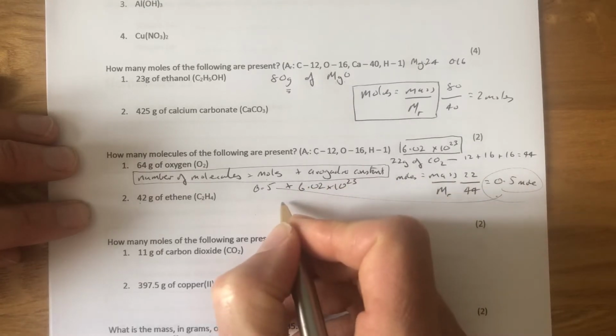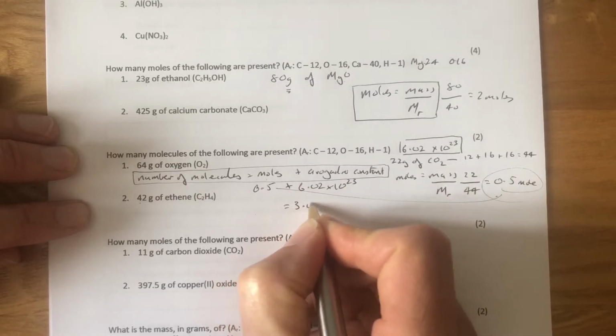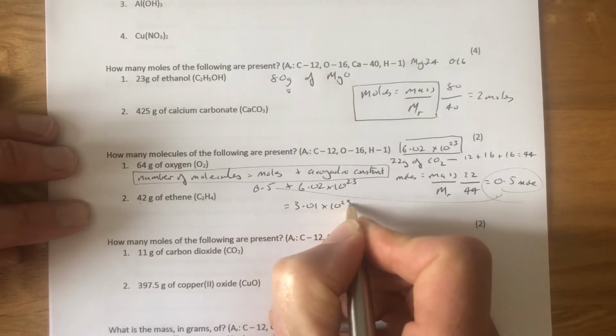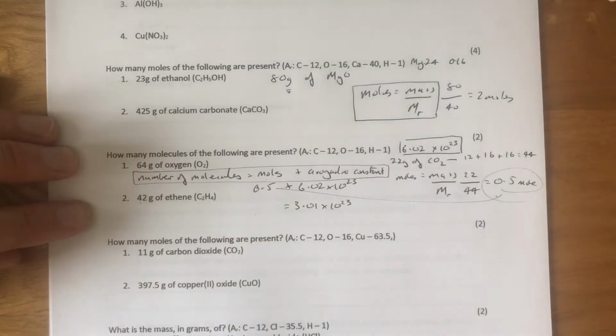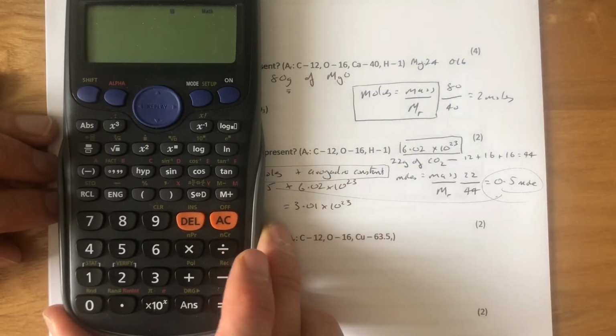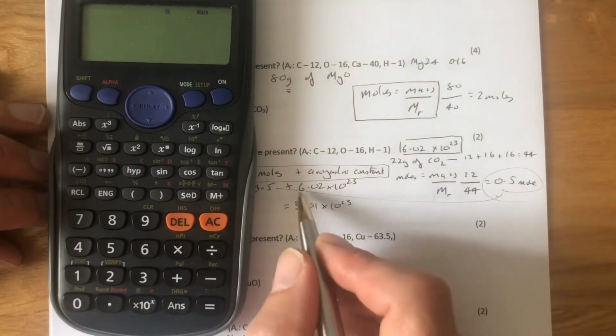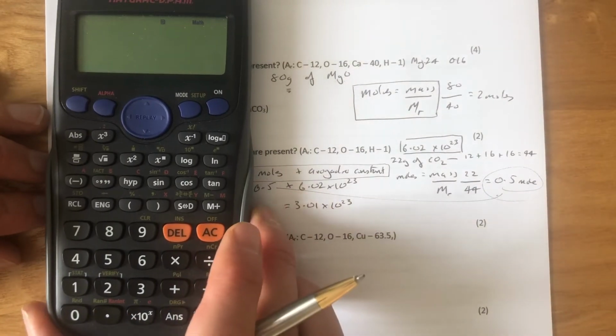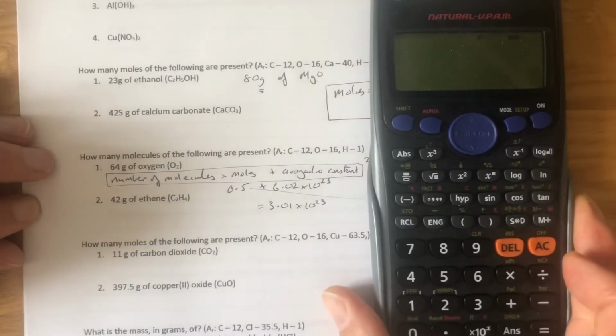And the answer is going to be 3.01 times 10 to the 23, having just done that in my head. But you are going to have to put it into the calculator. So this is the real challenge here: getting this Avogadro constant into the calculator correctly. Most students fall down at that point.